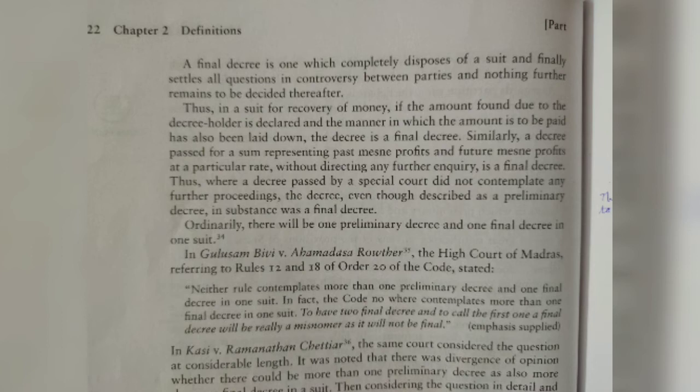The final decree is one which completely disposes of a suit and finally settles all questions in controversy between the parties, and nothing further remains to be decided thereafter. Thus, in a suit for recovery of money, if the amount found due to the decree holder is declared and the manner in which the amount is to be paid has also been laid down, the decree is a final decree.